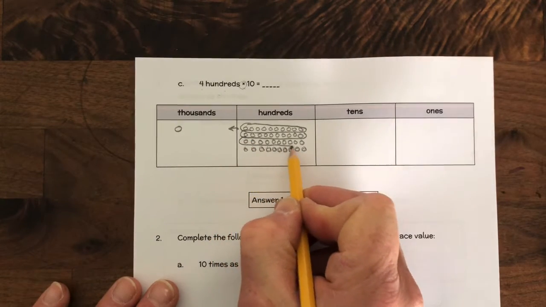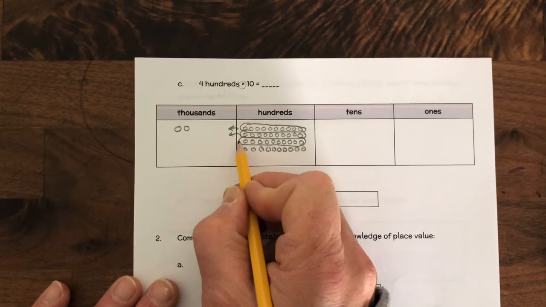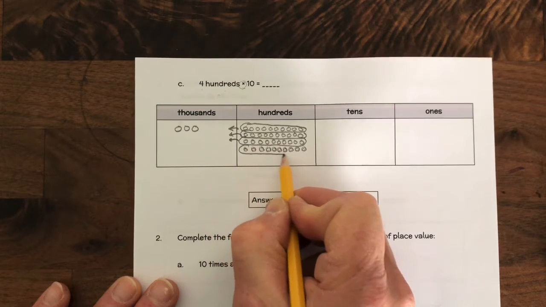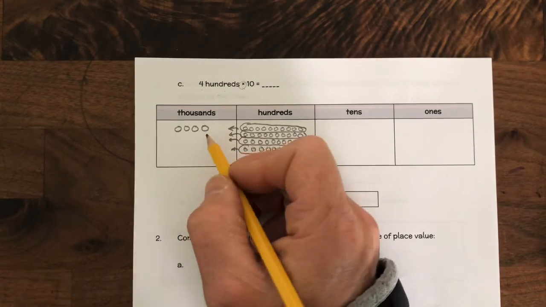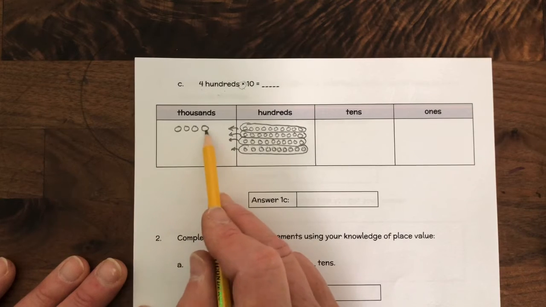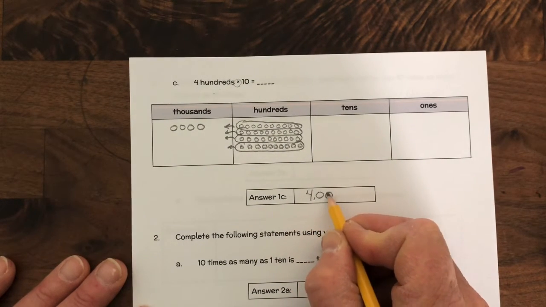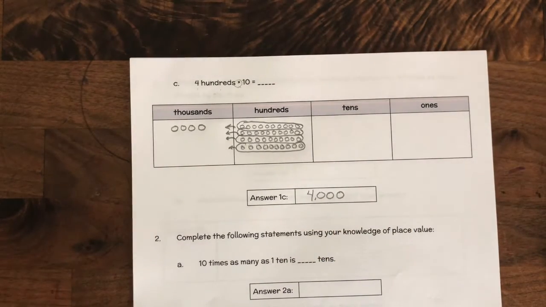I'm gonna group those together. Oop, forgot to bring that over. Get my 2. I'm gonna bring that guy over. There's 3. And then finally, my last row of 10, good, 4 rows of it. So I end up with, right here, 4 thousands. So 4,000, okay? Just like that. All right, nice work.